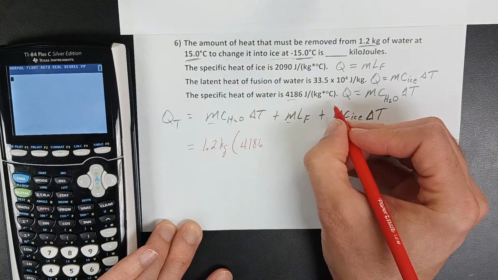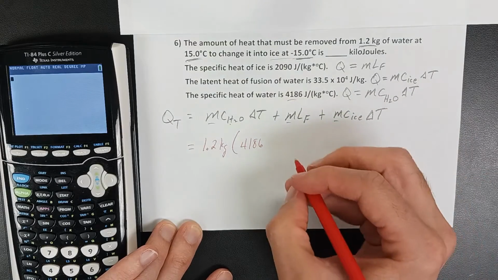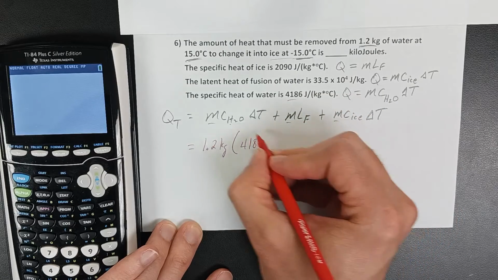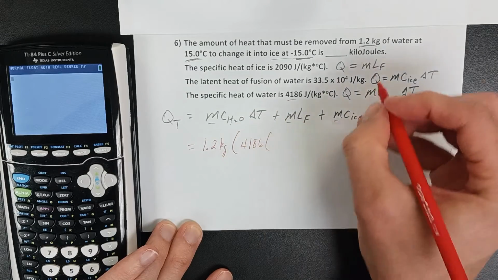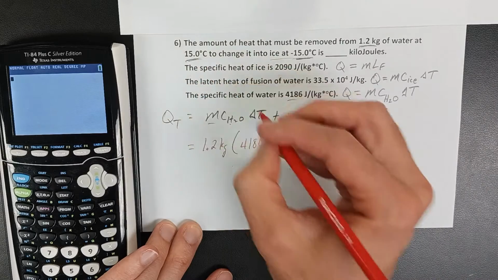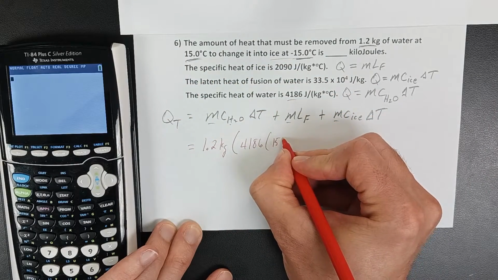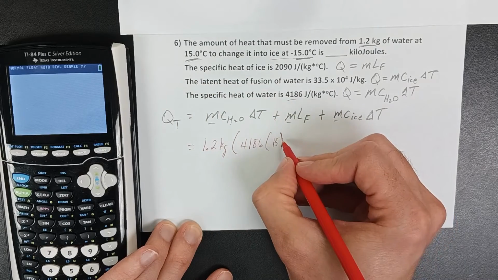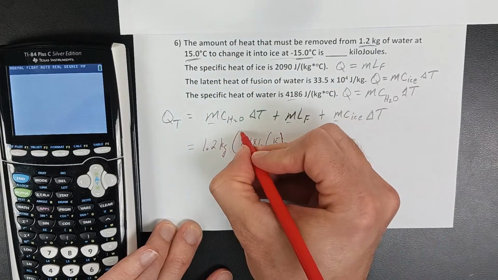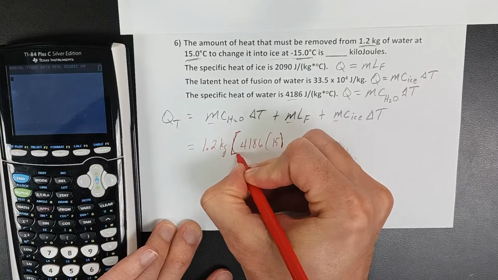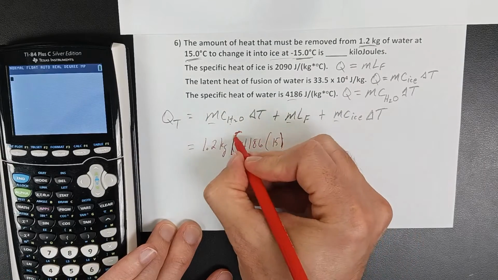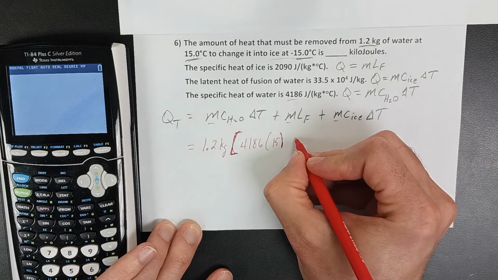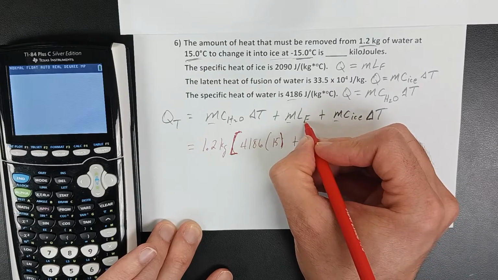I'm not going to write all these units out because I don't think I'll fit it on my page here. 4186 times the change in temperature, that water is dropping by 15 degrees. Right? It's going from 15 down to 0. Got a change in temperature of 15. I'm going to put a bracket right here as well, just so we can make it a little easier to see. All right, plus the mass times the heat of fusion.